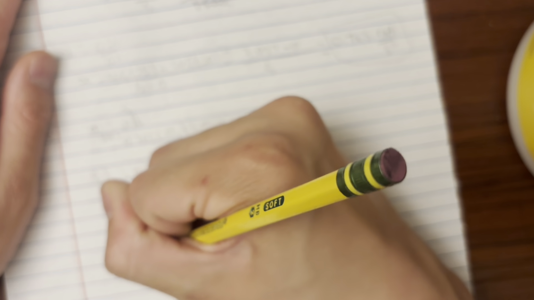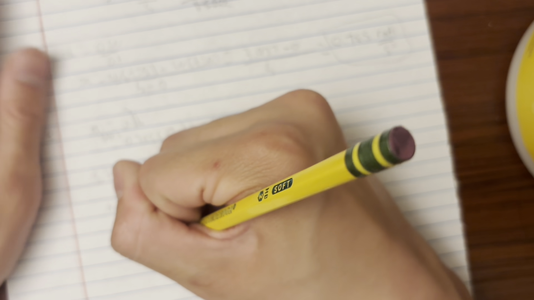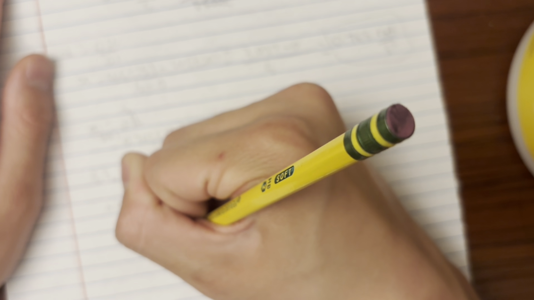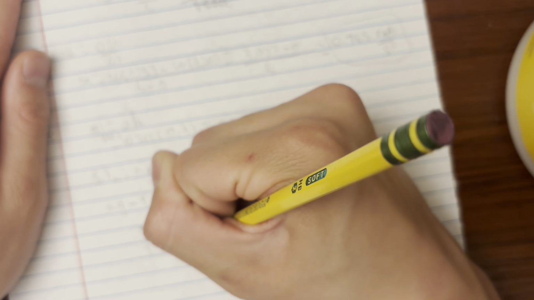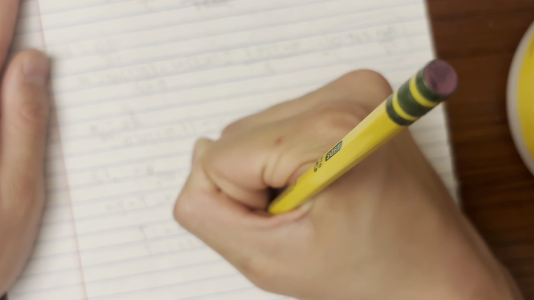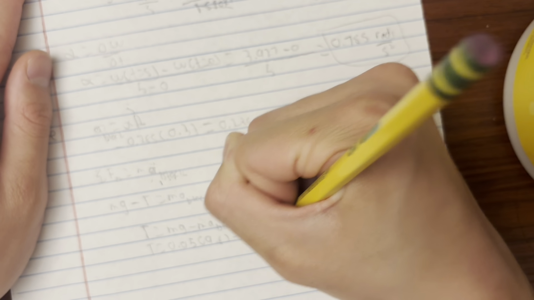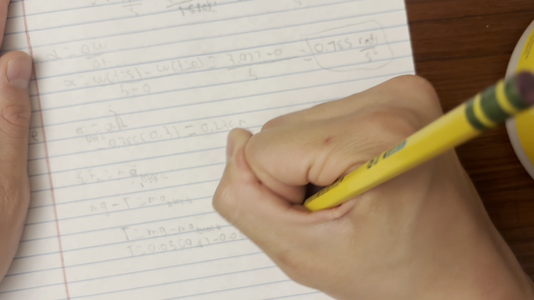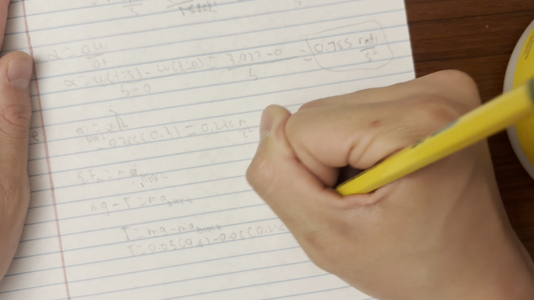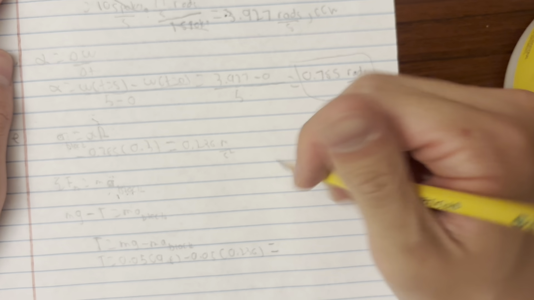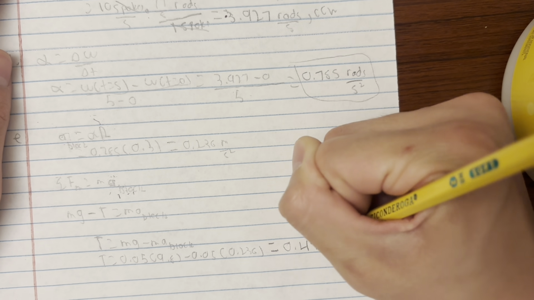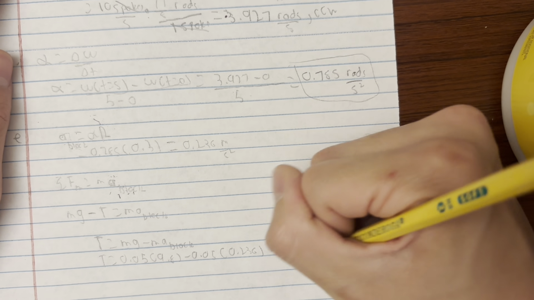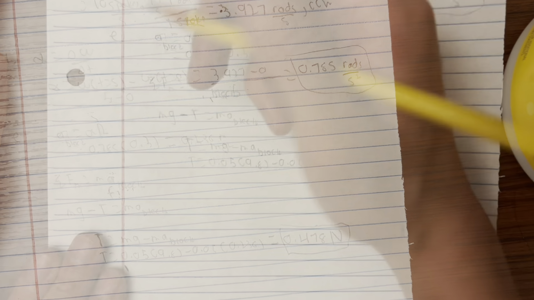So T is equal to the mass of the block, which is 50 grams or 0.05 kg, times 9.8, minus the mass again times our acceleration, which was 0.236 meters per second squared. And so our tension in this case will be equal to 0.478 newtons, and that will be the tension of the string. Okay, so now for the net torque.